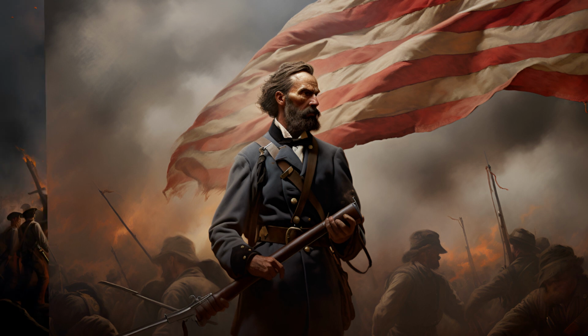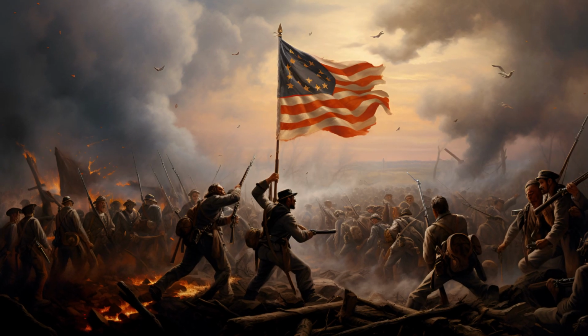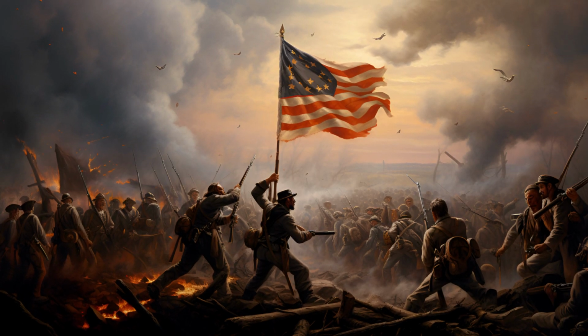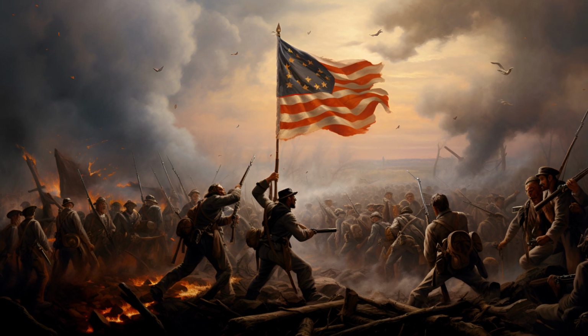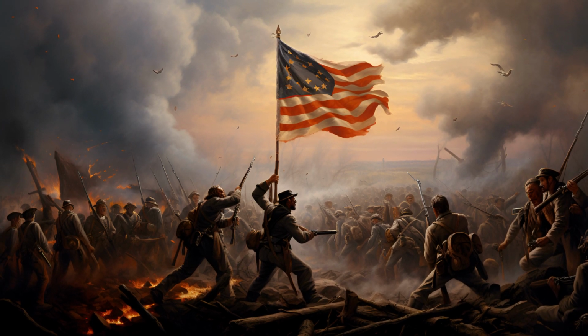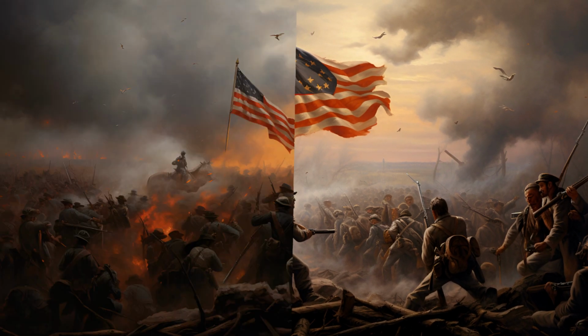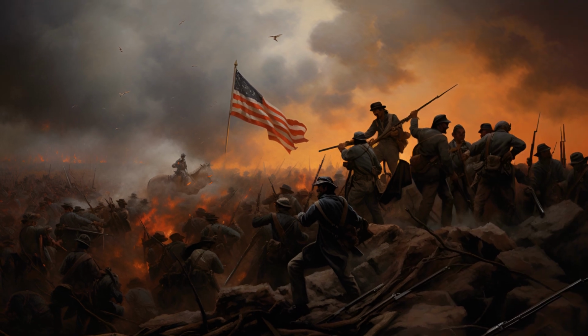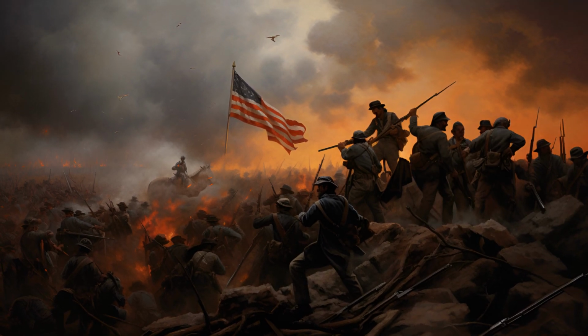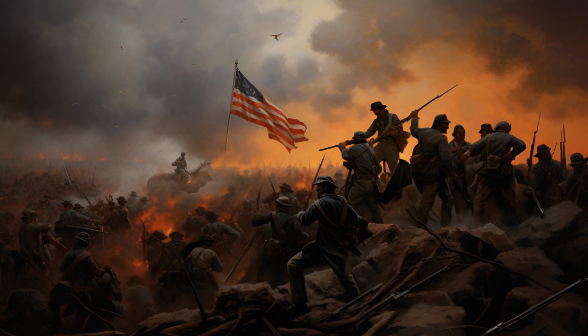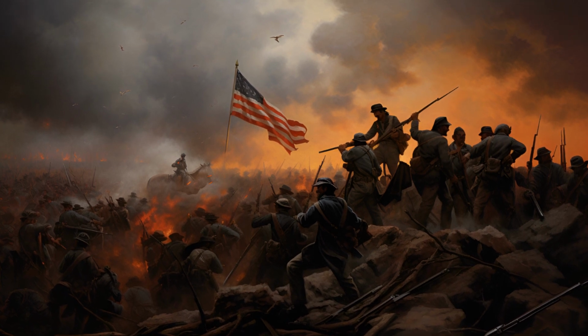Southern states reacted vehemently to Lincoln's election. They viewed him as an abolitionist and feared that his presidency would lead to the erosion of their way of life, including the institution of slavery. Many Southern newspapers and political leaders portrayed Lincoln's victory as an assault on their constitutional rights and a sign that their influence in the federal government was waning.